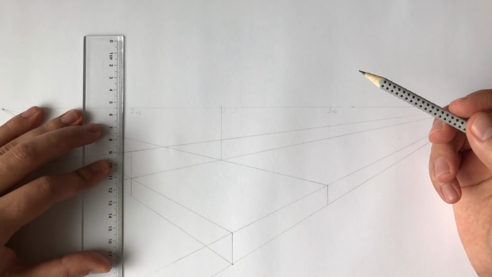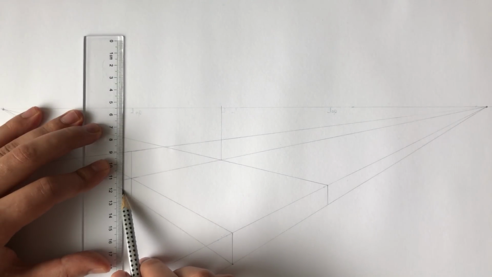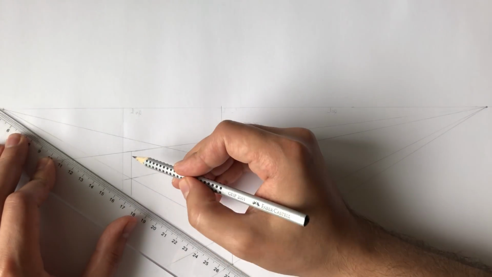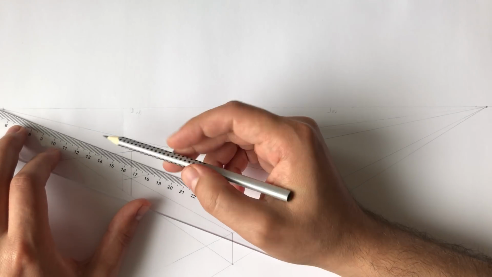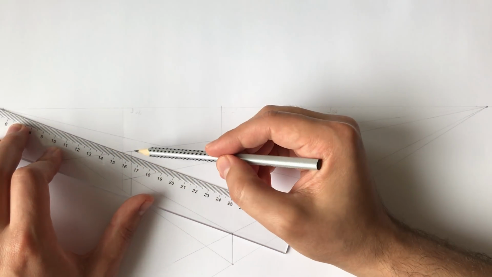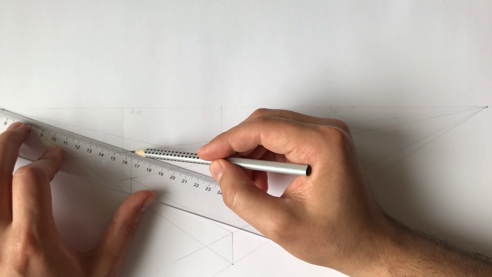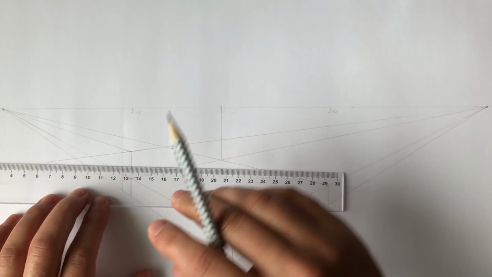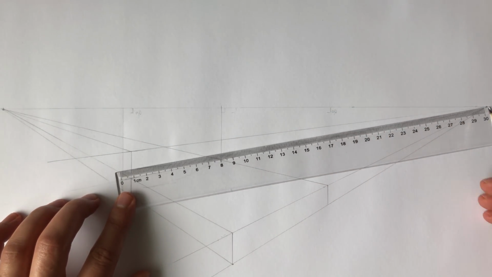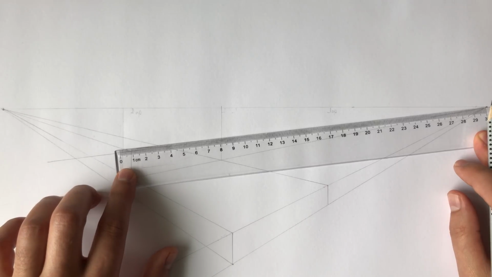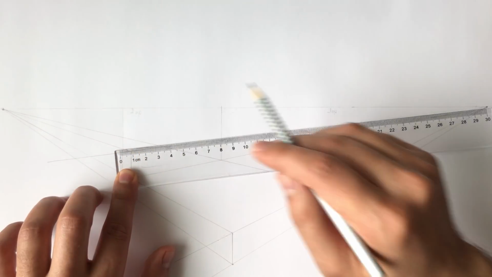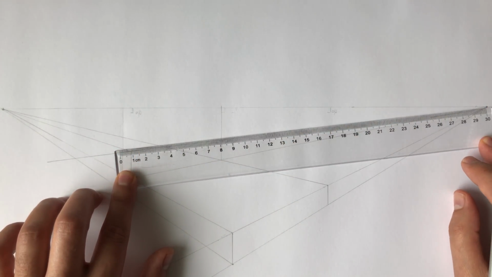And we draw another line from here, the same, it goes up, and then we draw a line between this point and the faraway point, this one. And then we draw a line between this point and the point between this line and this line. So we draw it like this.